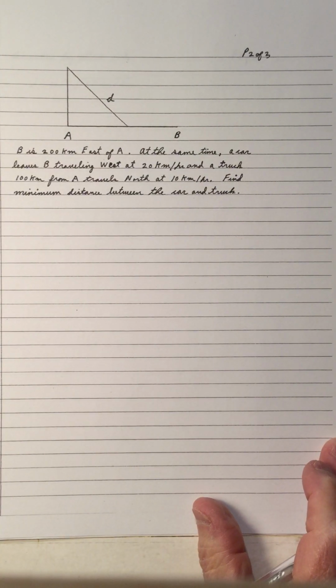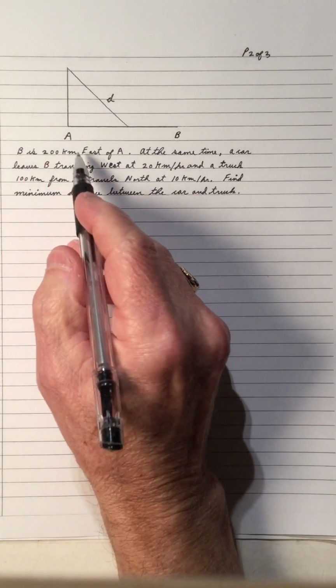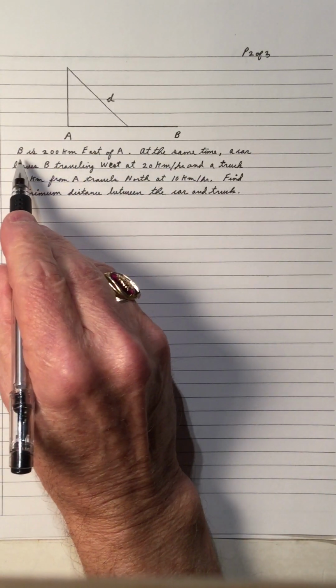Hi, welcome to my video on minimum word problem level 2, and this is number 2 on minimum word problems. We have a diagram here, and I drew the diagram to help you out.